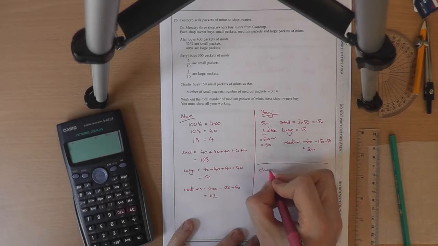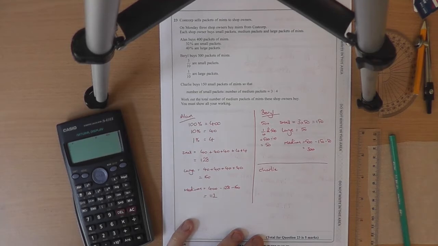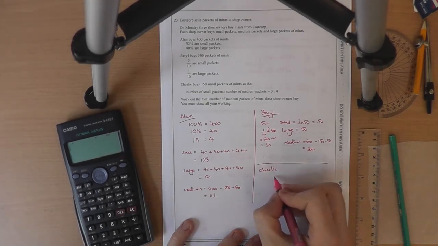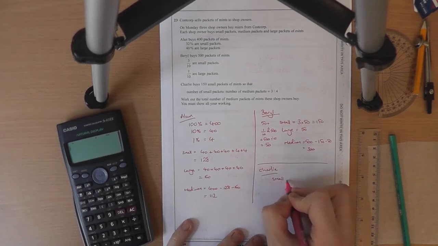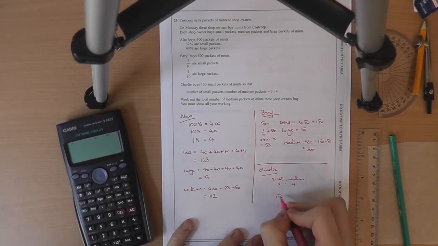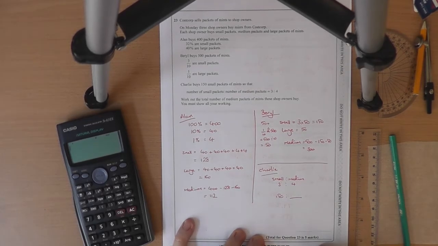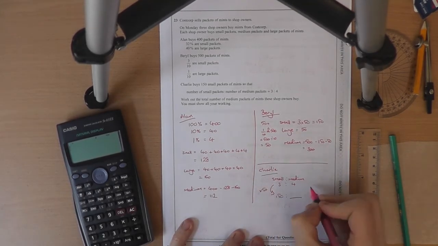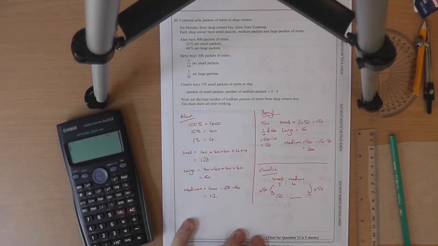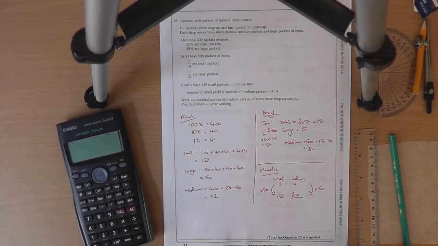Final one then, Charlie. Now, Charlie buys 150 small packets, so that the number of small packets to the number of medium packets is 3 to 4. So, small to medium is 3 to 4. And we know that he buys 150 small packets. So what we can just do is scale our ratio up and find that missing number for the medium. To get from small 3 to small 150, we must have times by 50 on the left, which means to keep the ratio the same, we must have times by 50 on the right. 4 times 50 is 200 packets of medium.